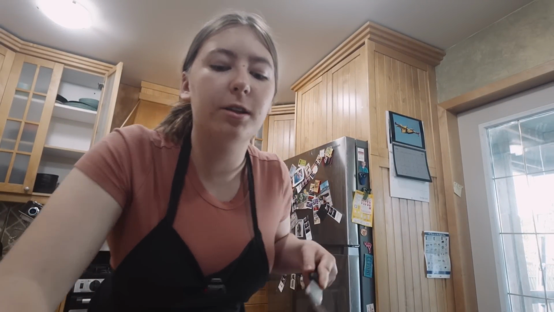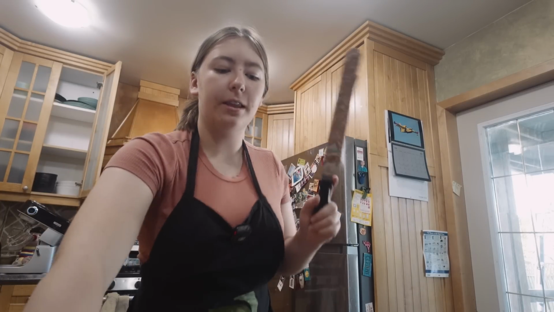The one problem about making cakes is that I always make it look really good, and then I'm like, oh, there's that one dent, so I'll try to fix it, and then there's another dent, and it just looks worse than it did before. So we're gonna try not to do that. I think this looks pretty good.